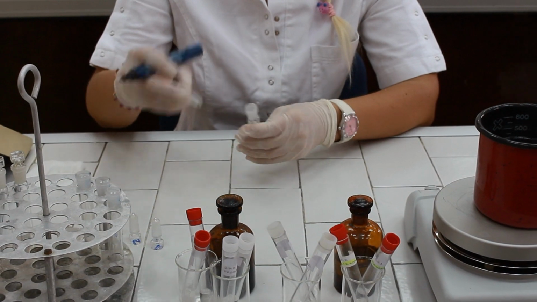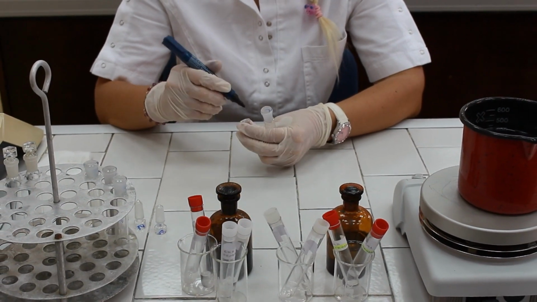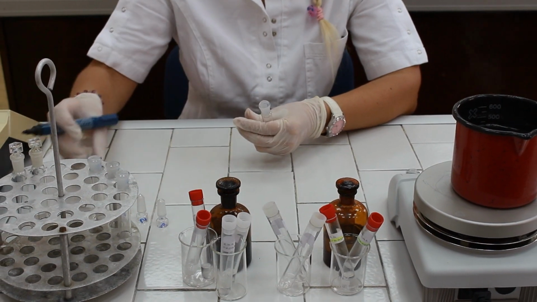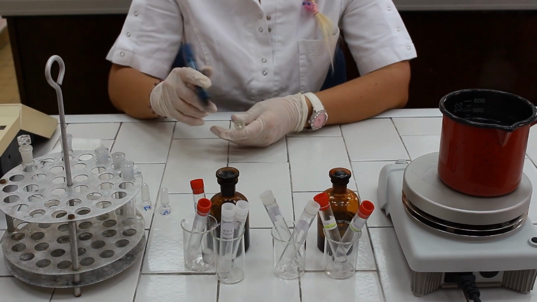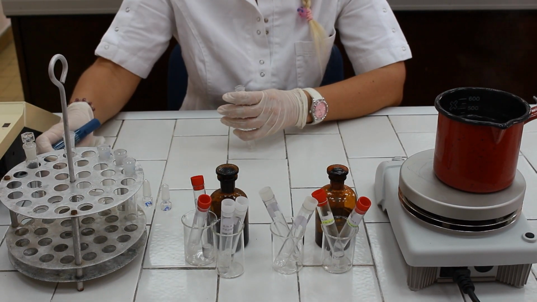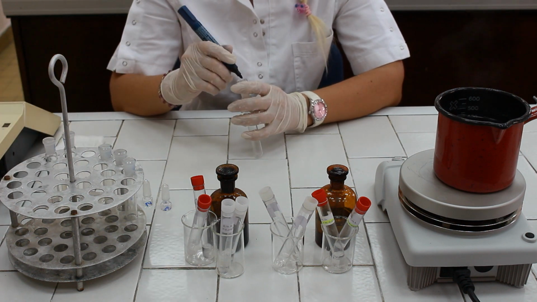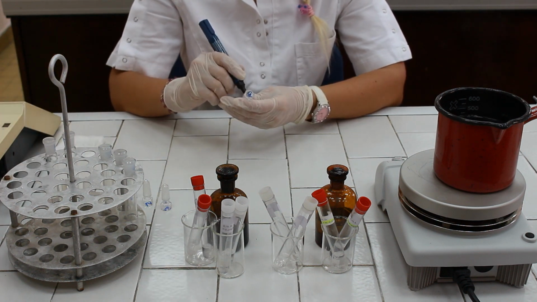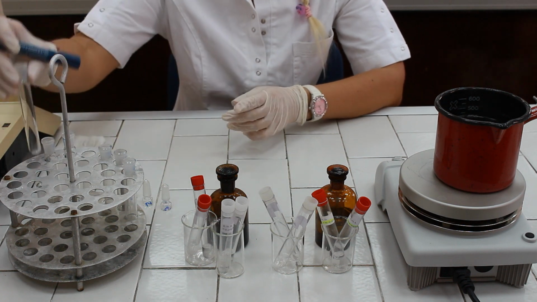We're going to take 3 more test tubes and mark them again with T, with S, and B for the RNA determination.